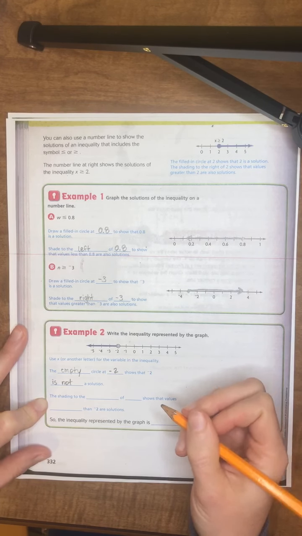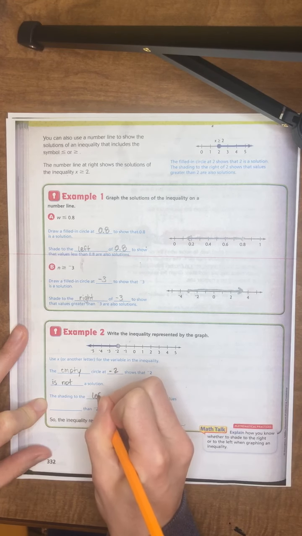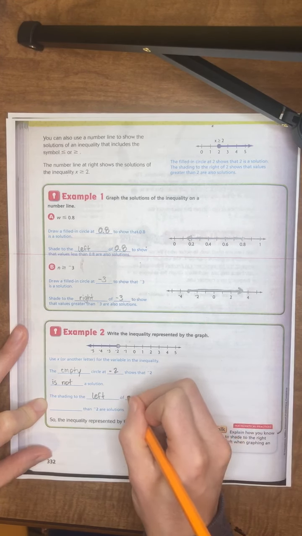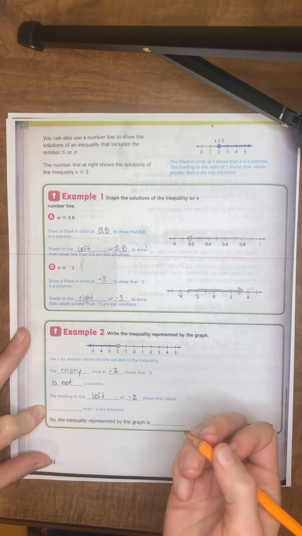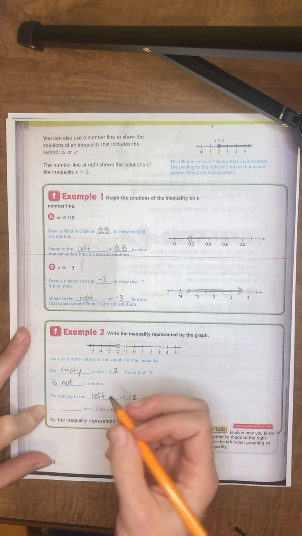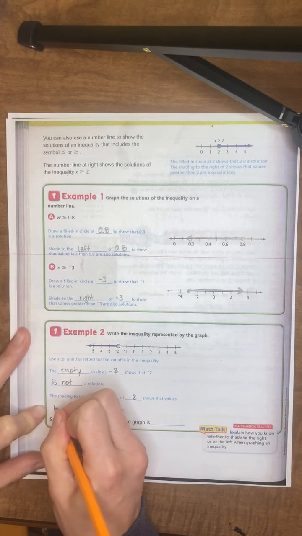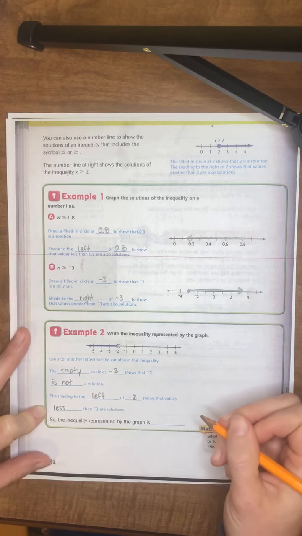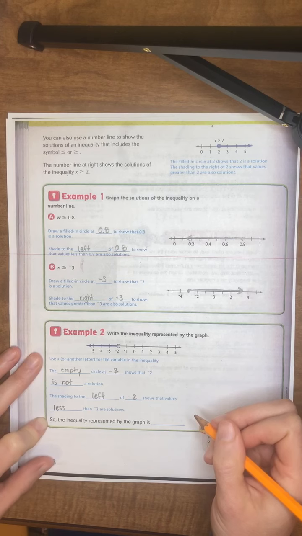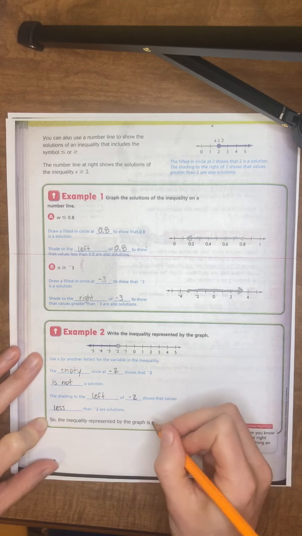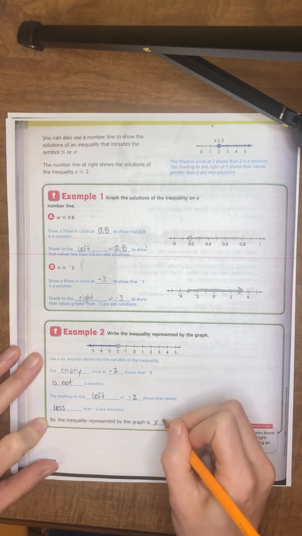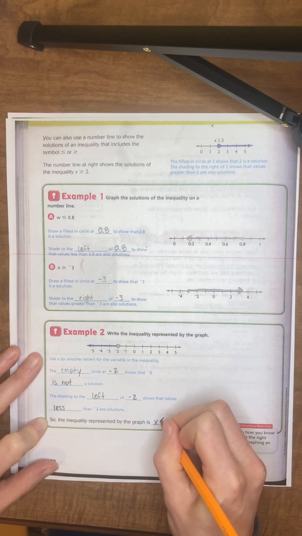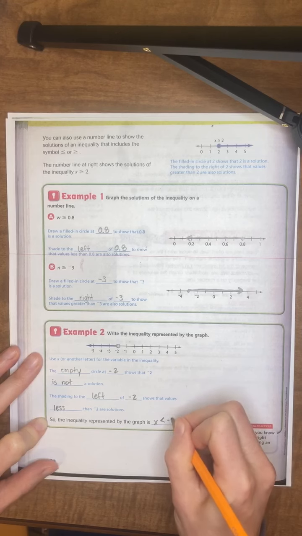The shading to the left of -2 shows that values less than -2 are solutions. So the inequality represented by the graph is x is less than -2.